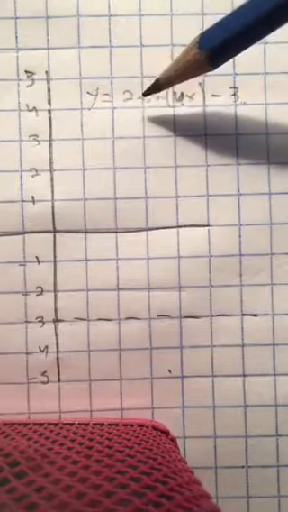So right here, it says the vertical stretch is 2. Therefore, we need to travel 2 spots away from the middle. So 1, 2. So this is our first amplitude. And 1, 2. And this is our second amplitude.